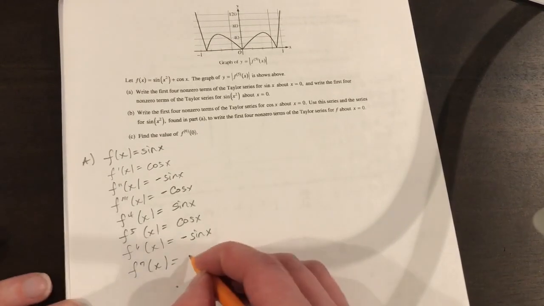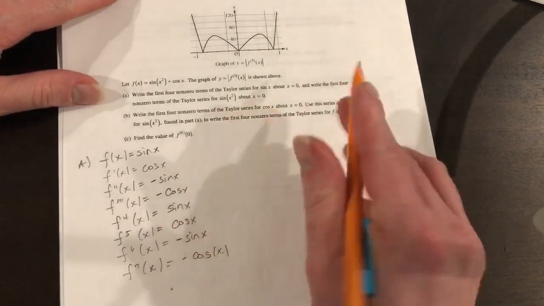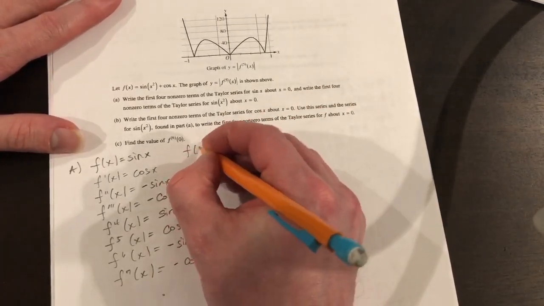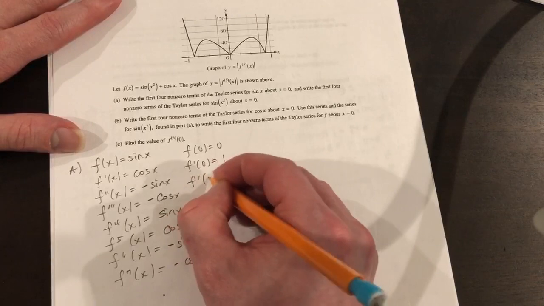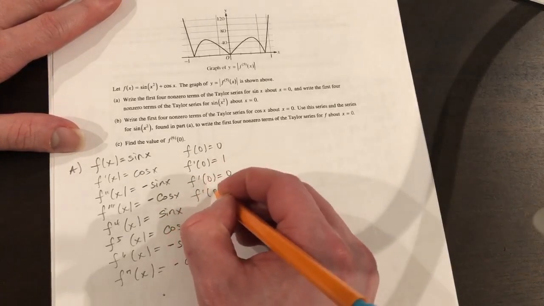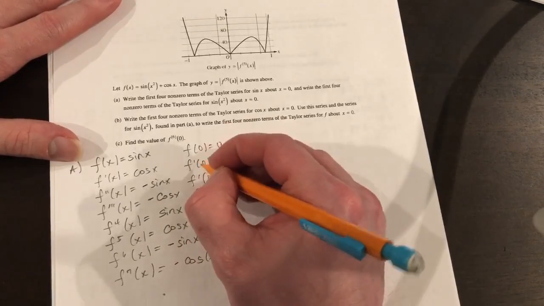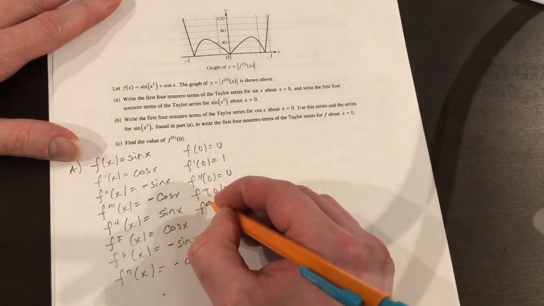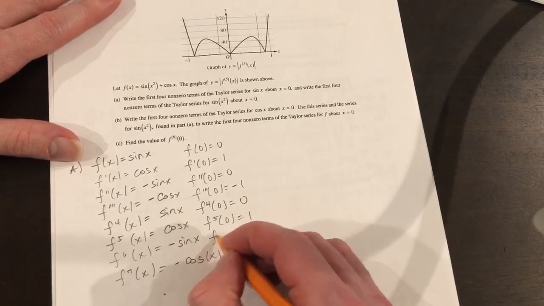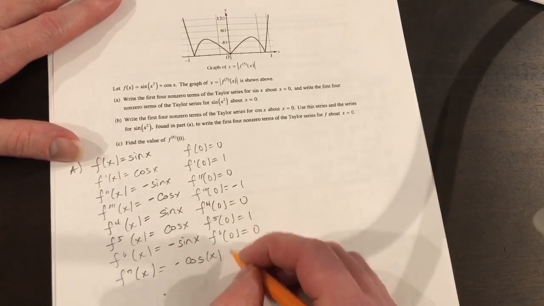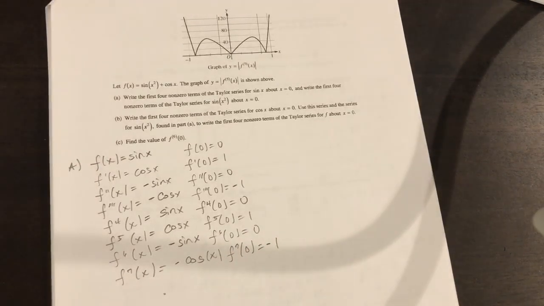Okay, so when we go to plug in, we're going to plug in about 0. Sine of 0 is 0, cosine of 0 is 1, sine of 0 is 0. Cosine of 0 is 1, so this is -1. So it's going to alternate. 1, 2, 3. This is very tedious, but this isn't a hard question. Okay, so I got my first 4 terms.